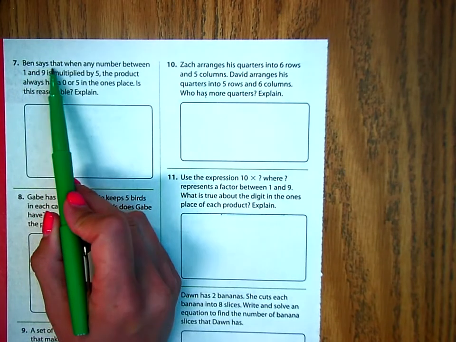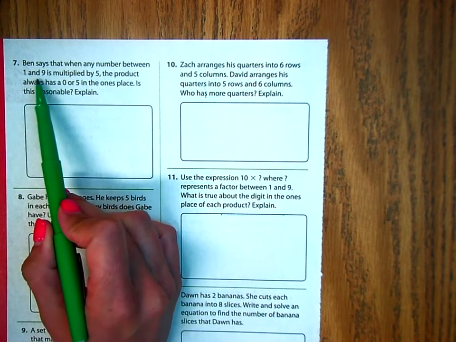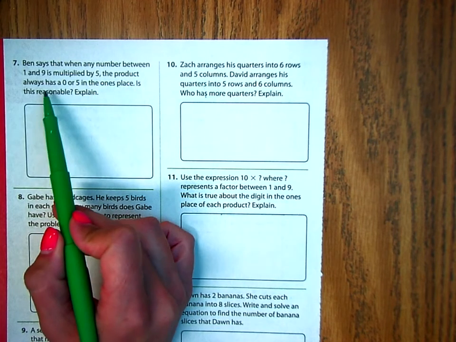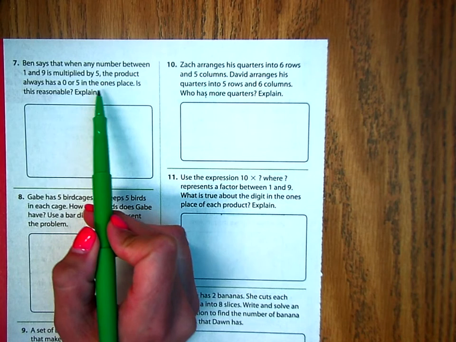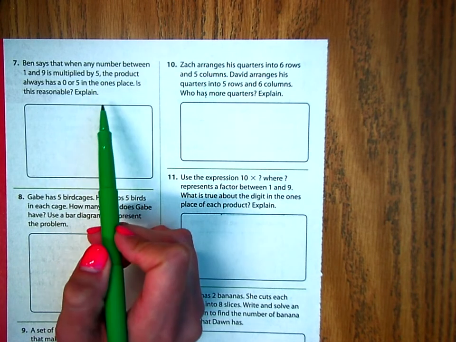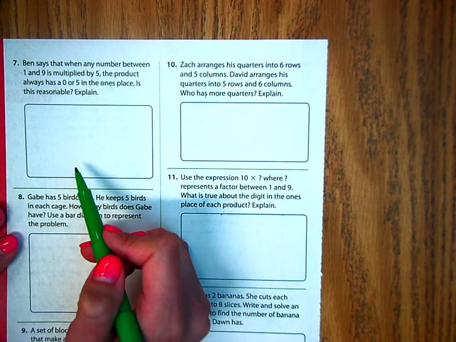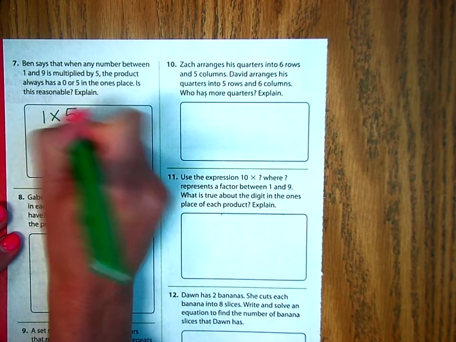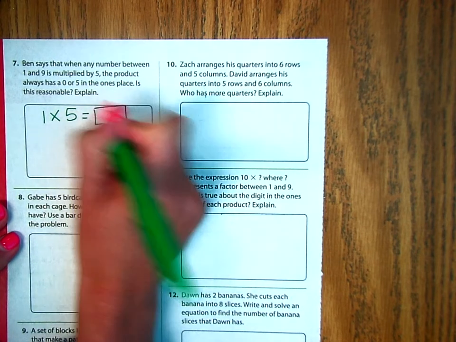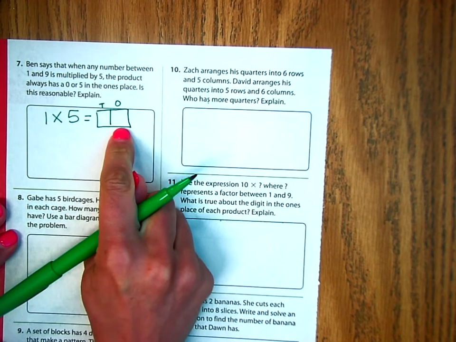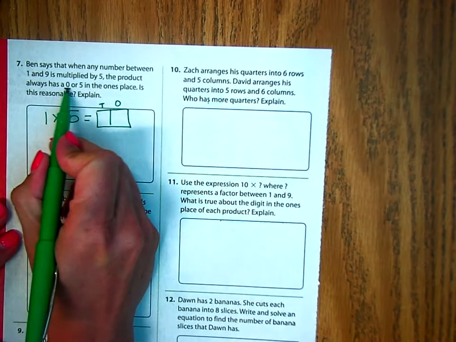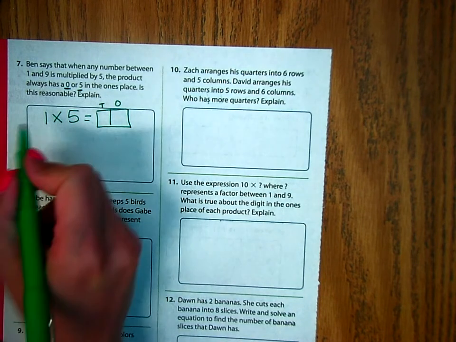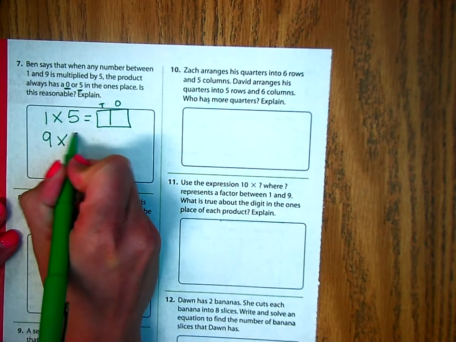Let's look at this one. Ben says that when any number between 1 and 9 is multiplied by 5, the product always has a 0 or a 5 in the ones place. Is this reasonable? So what he's saying is if you multiply anything, so if you multiply 1 times 5, he's saying that in the product, in the answer, in the ones place, there is either a 0 or a 5. So then try with maybe 9 times 5.